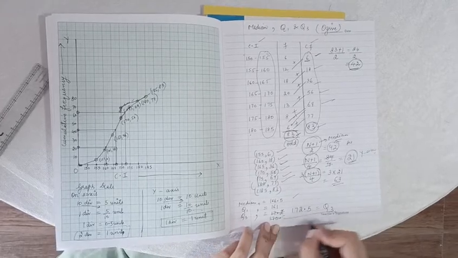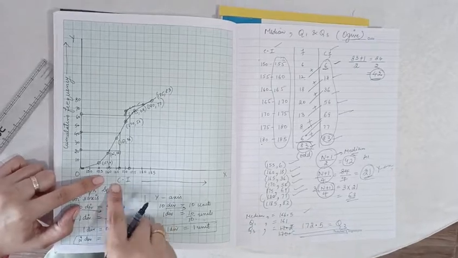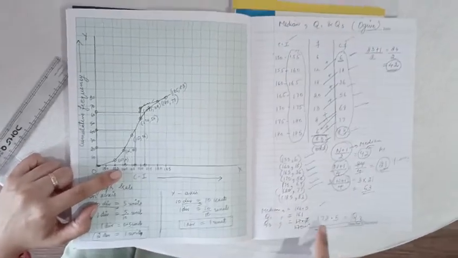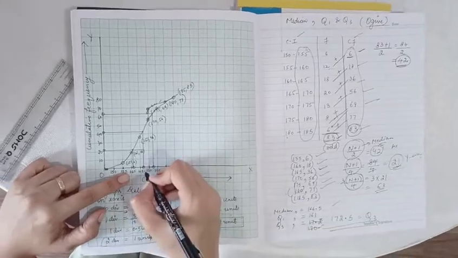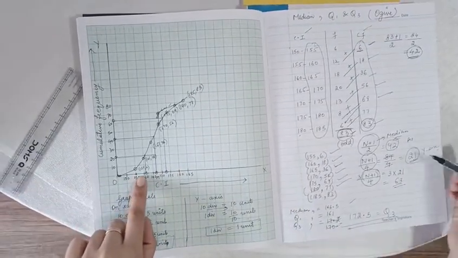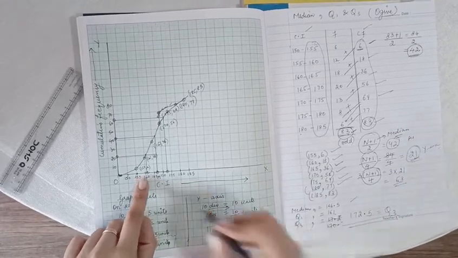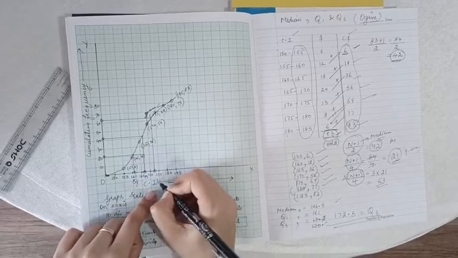Okay, here one thing more I want to discuss. If you see from the graph, you can find here the median's value. What was the value of median? We calculated 166.5. So this is our median. Then 161 we calculated as the value of Q1. So here I have marked Q1 and here Q3.